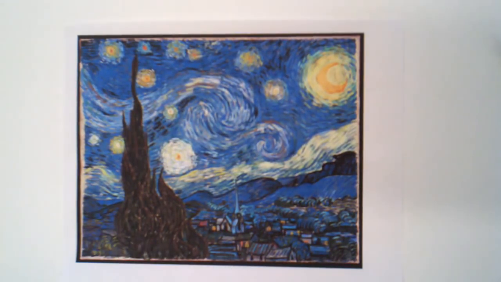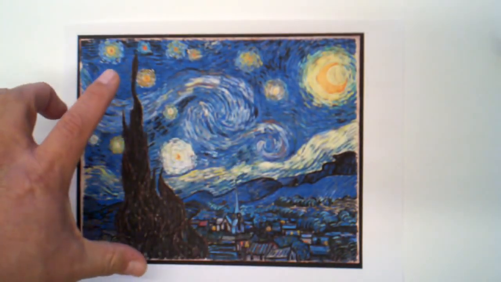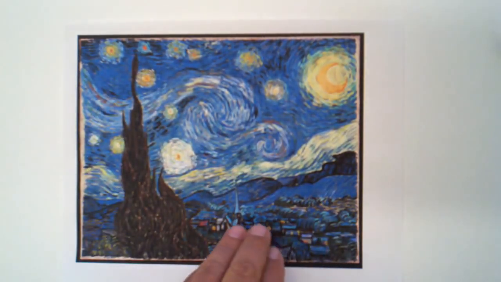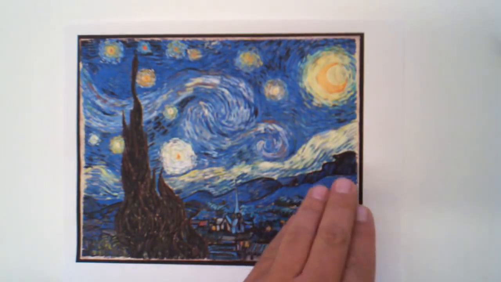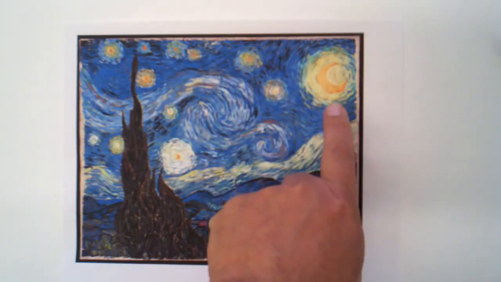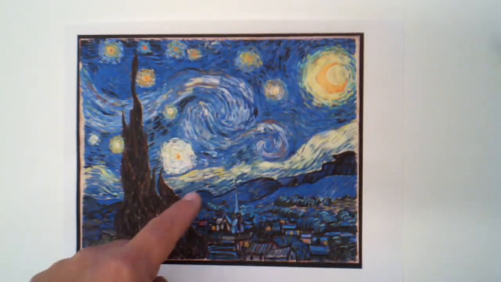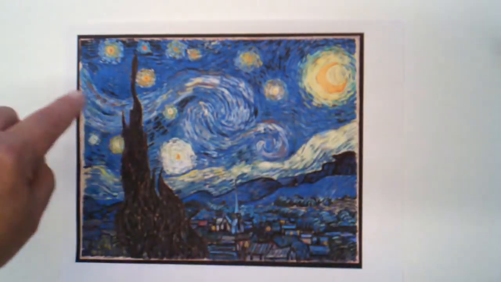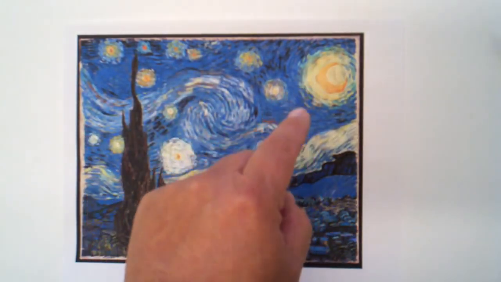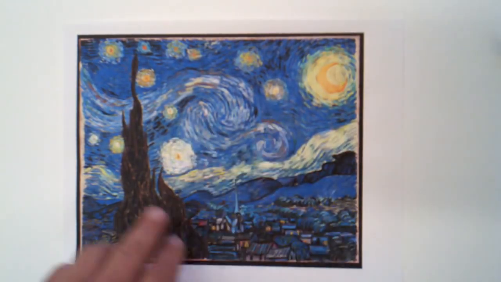We could talk about balance too. This is asymmetrically balanced. If we cut the image in half, this large tree form is balanced out by many houses and mountains on this side. So it's balanced that way. Emphasis. The moon is emphasized because it's the brightest thing in the sky. The mountains seem to undulate in that direction. The sky seems to sweep in that direction, and it is the brightest thing within the whole picture.